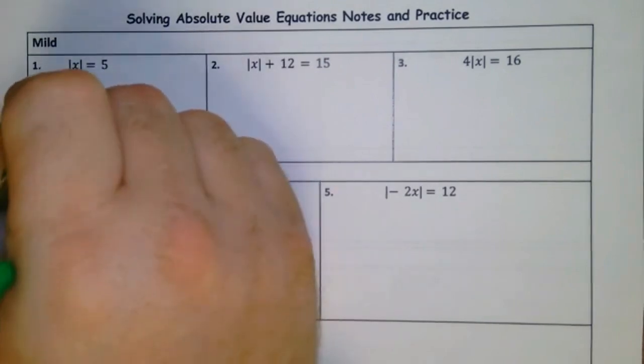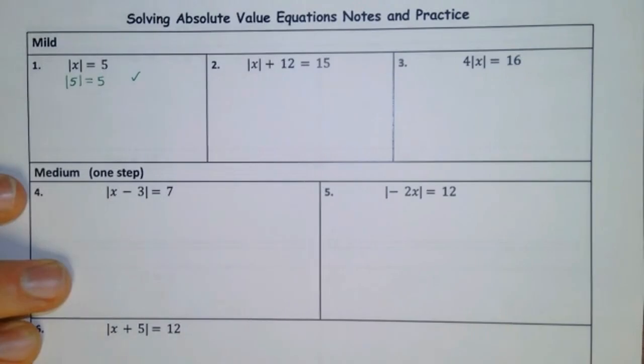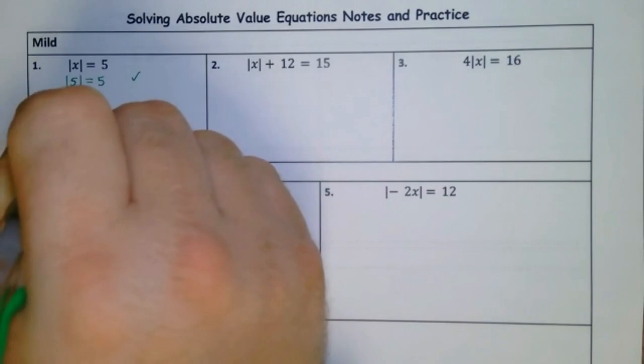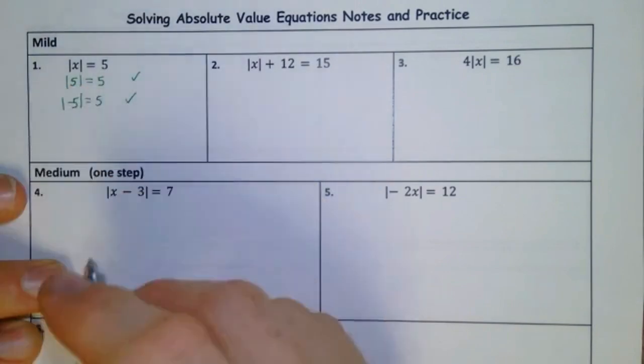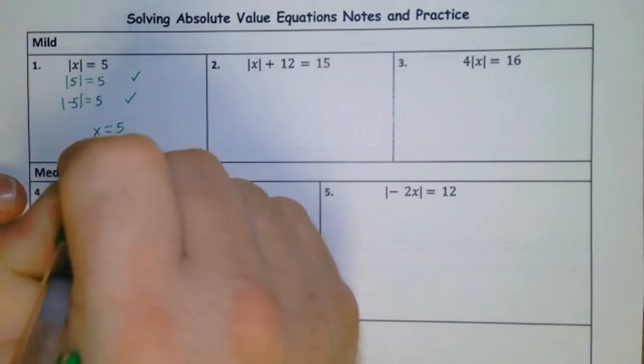Typically, when you solve an equation, there's just one answer. Yes, if I put a 5 in here, the absolute value of 5 is 5. That is an answer. But we also learned that if I put a negative 5 in, that also equals positive 5. So that's an answer too. So my two answers are x equals 5 and x equals negative 5.